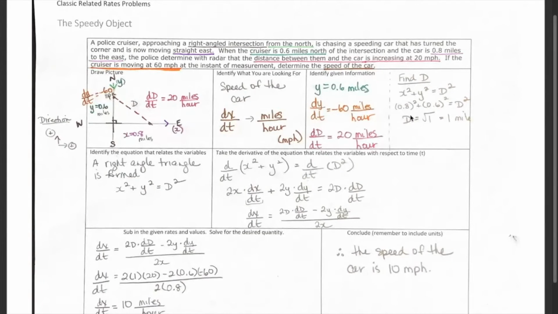So using all this information, I want to be able to connect this with an equation, and the equation I'm going to use here is the Pythagorean theorem for a right-angled triangle. So I know that a squared plus b squared equals c squared with this right-angled triangle formed, which means that x squared plus y squared equals d squared.